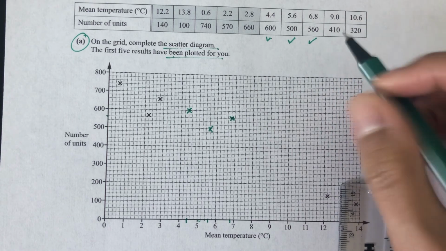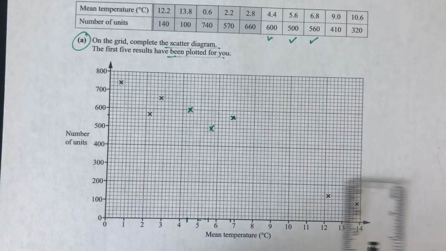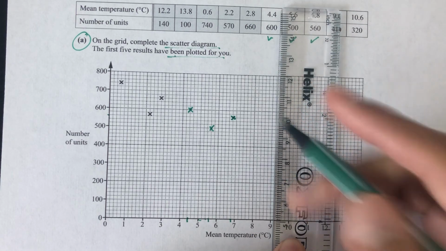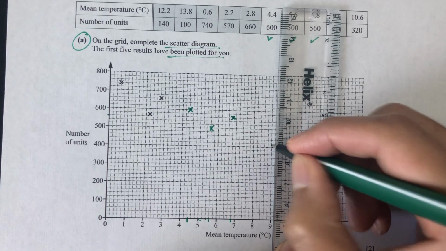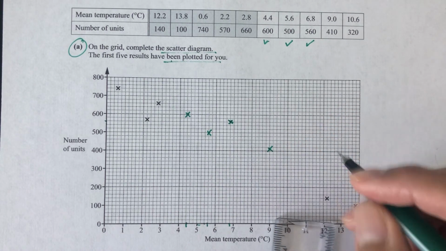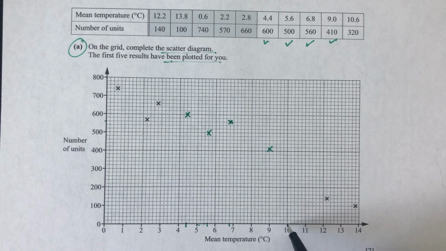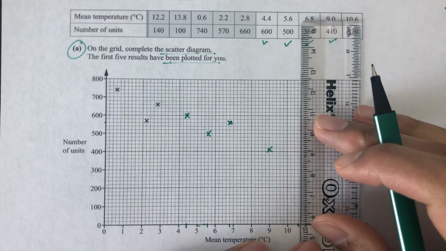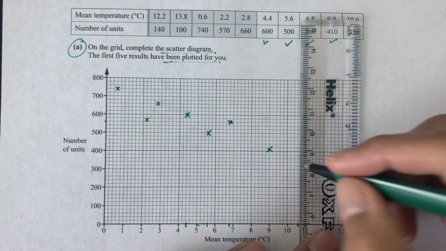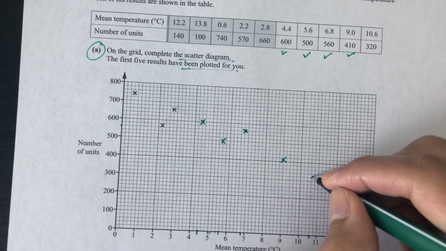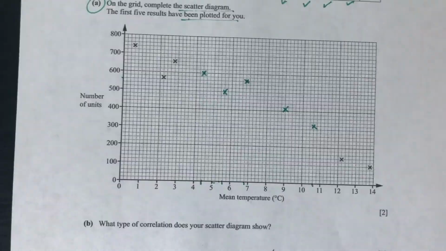Okay, that's done. The next point is 9, 410. So 9 is here, 410. It will be in between, halfway. And the last one is 10.6, 320. 10.6 is 0.2, 0.4, 0.6, it will be here, and 320 will be this point, so that will be 20, it's here. Okay, so that's part A done.